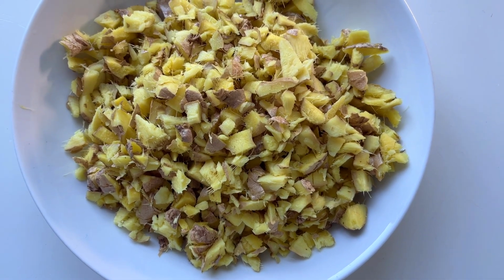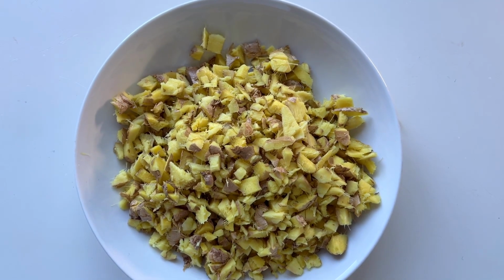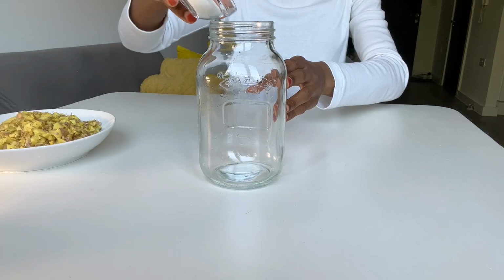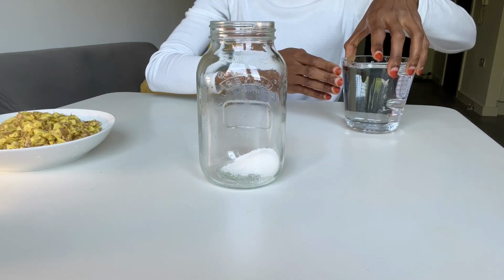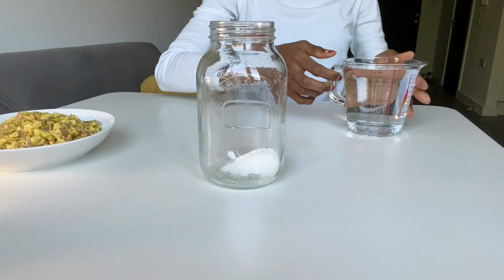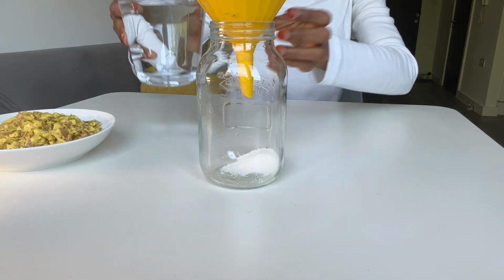I'll not be using all the ginger at a go. I'll save some which I'll be using to feed the ginger bug daily. Now let's prepare the ginger bug. I'll start by adding 2 tablespoons of sugar to the jar. Then I'll attach a funnel to the mouth of the jar and add 2 cups of water.